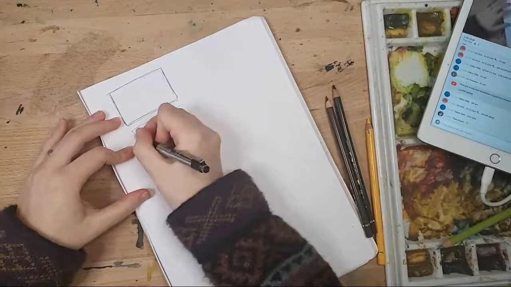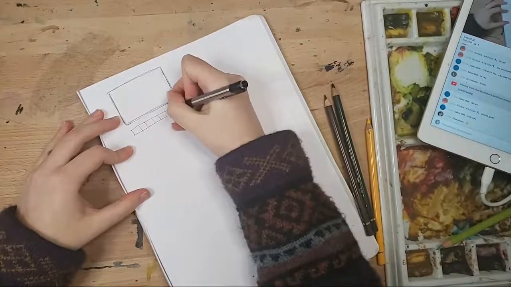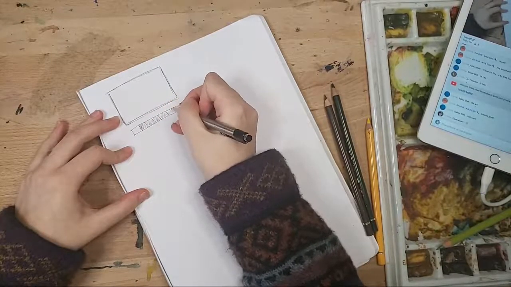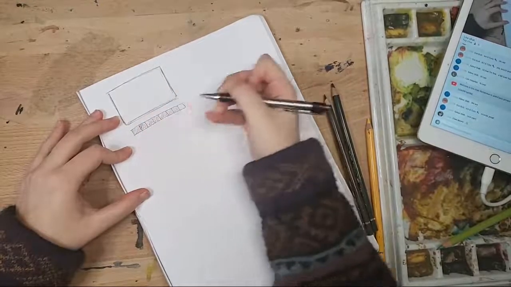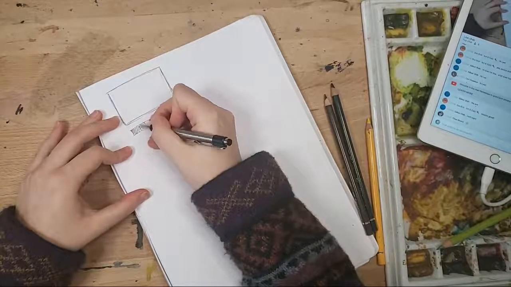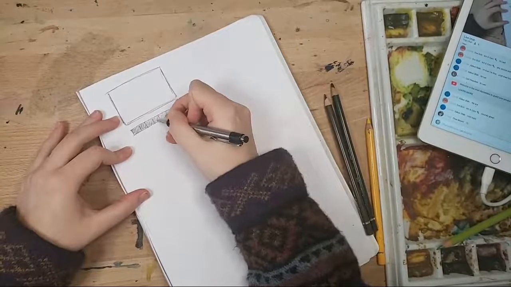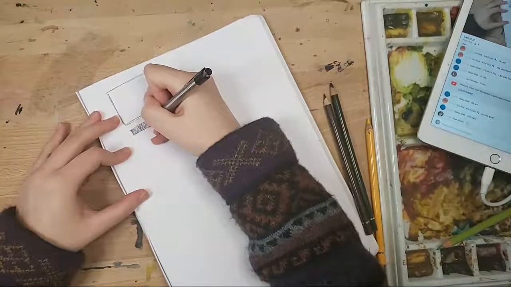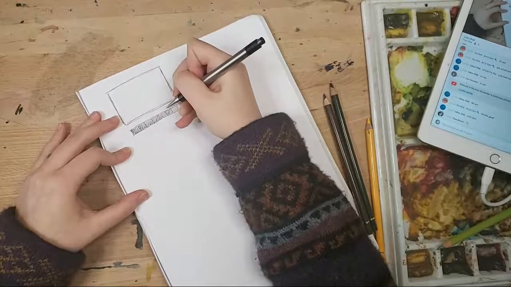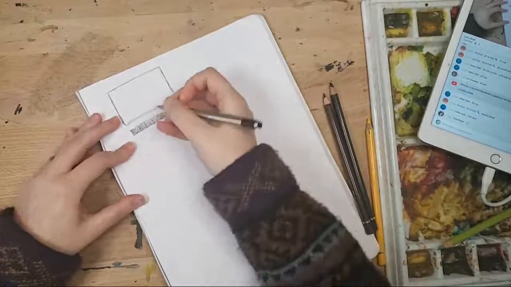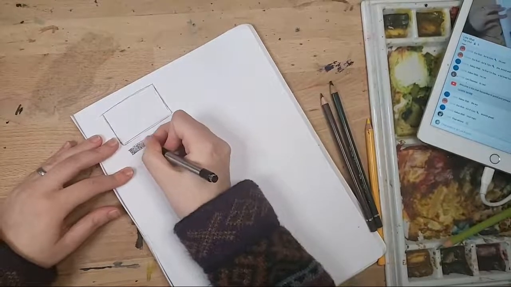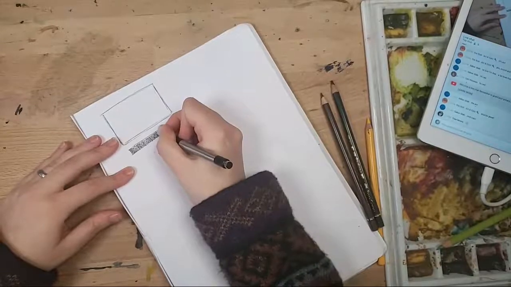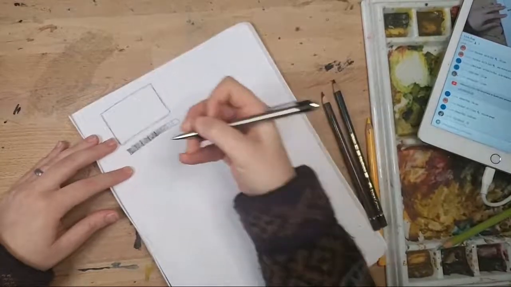So I've addressed this a few times before, but if we are painting or drawing any subject, whether it is a completely white subject or completely dark subject, it's important to have the full range represented in any subject we paint.